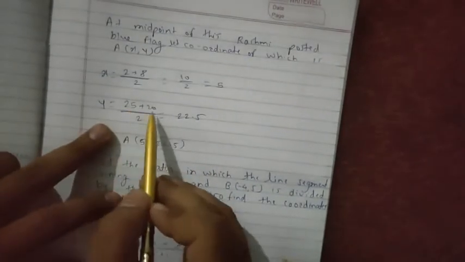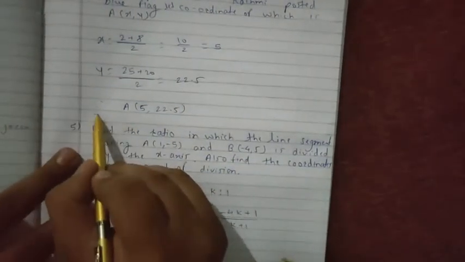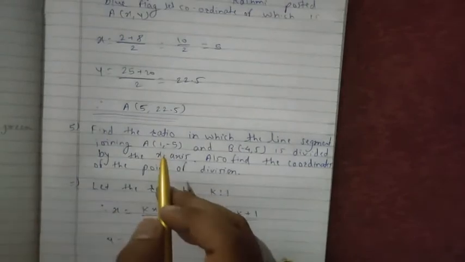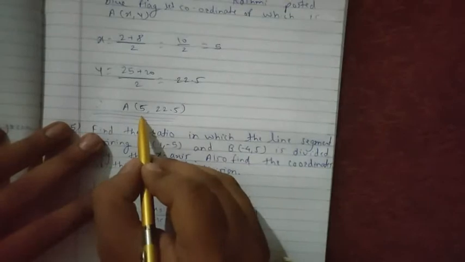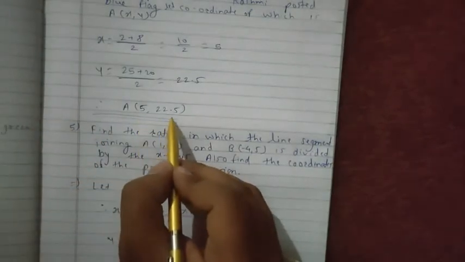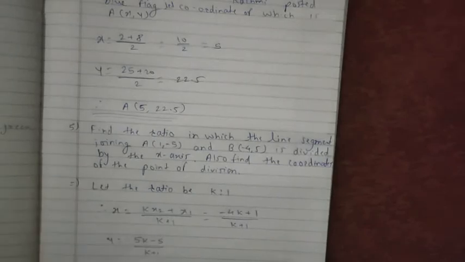And then (y1 + y2)/2 is 22.5, and that means the coordinates of the midpoint of the GR segment, point A, are 5 and 22.5. Okay, I hope you have understood question number 3, and now we are going to move towards question number 5. One of the students asked me to clear how we are going to solve question number 5, so now I am trying to explain how you can solve it.